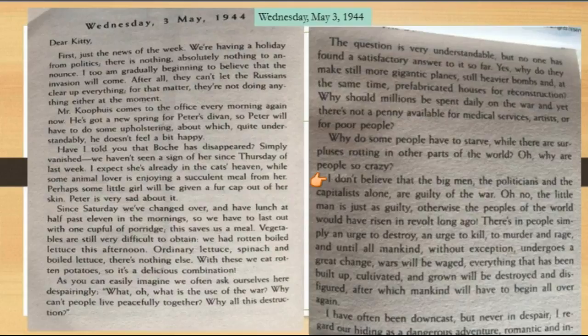people so crazy? I don't believe that the big men, the politicians, and the capitalists alone are guilty of the war. Oh no, the little man is just as guilty. Otherwise, the peoples of the world would have risen in revolt long ago. There's in people simply an urge to destroy, an urge to kill, to murder and rage, and until all mankind, without exception, undergoes a great change, wars will be waged. Everything that has been built up, cultivated, and grown will be destroyed and disfigured, after which mankind will have to begin all over again. I have been downcast, but never in despair.